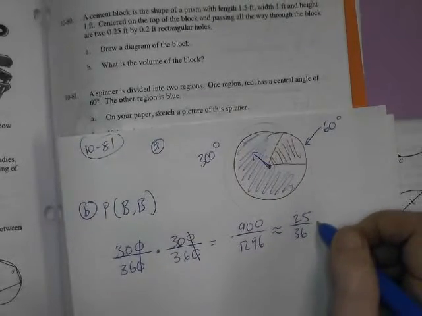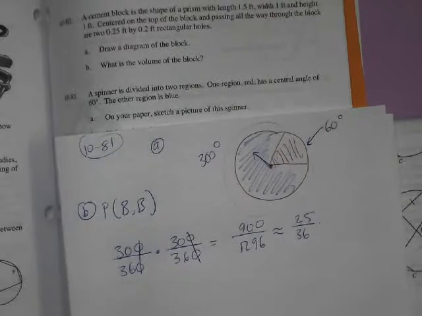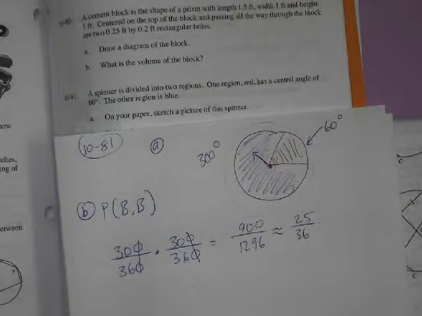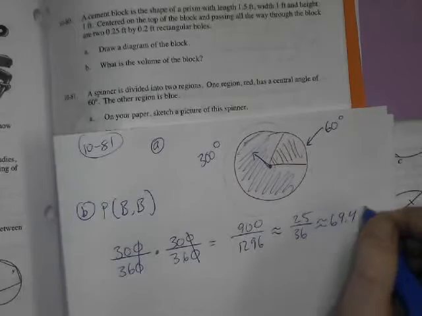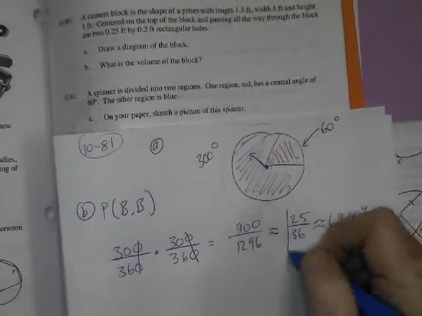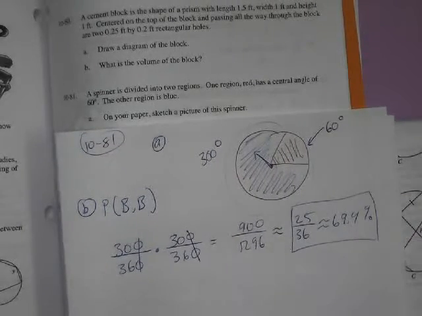And if you wanted to do it as a percent, you could. Does it need a percent? It doesn't ask for a percent, does it? It's about 69.4% if you want to. Okay. I mean, you can reduce 30 and 360 more.